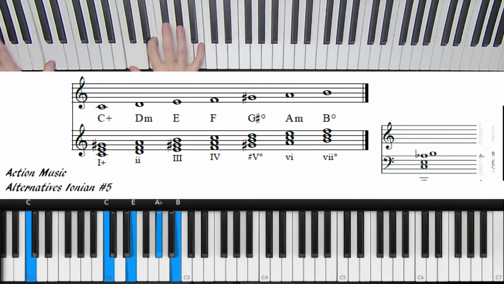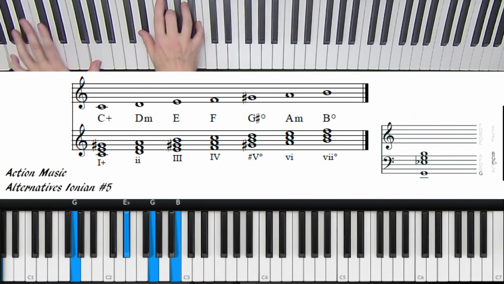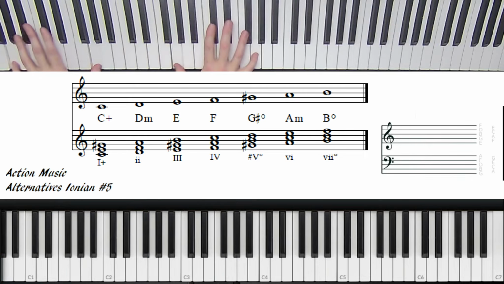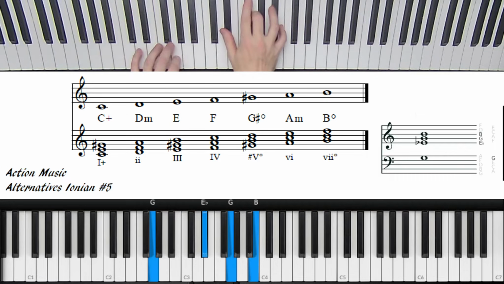You might want to use the augmented with the major 7th and do some kind of low-end thing like this. Switch Ionian Sharp 5 roots to G. Switch the roots up for a low, menacing kind of effect.